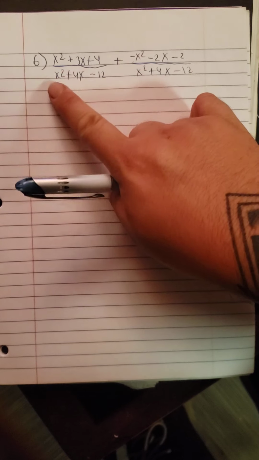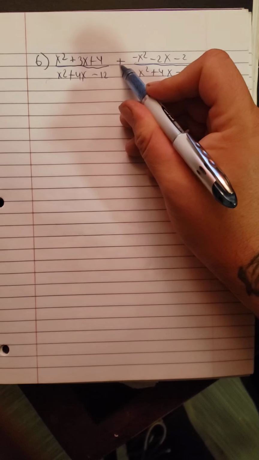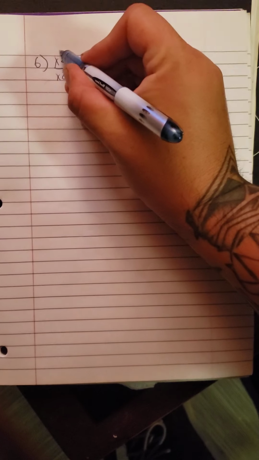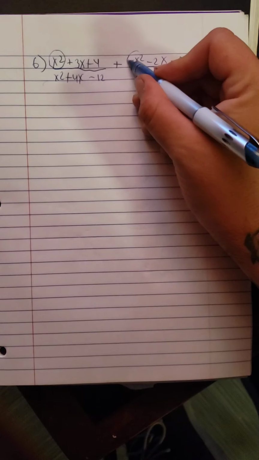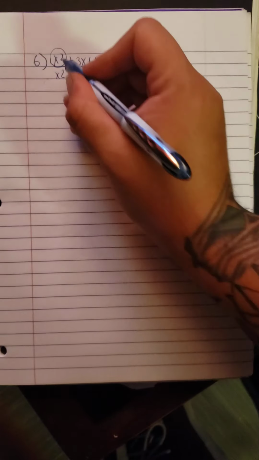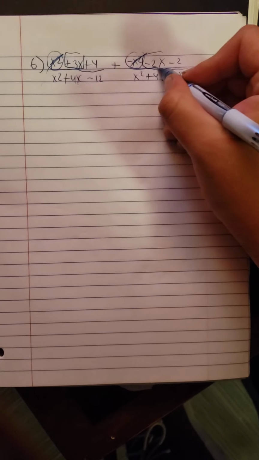So the first thing after that, I'm going to add the top. This is a plus, so I don't need to rewrite it. I can just combine like terms. I have x squared, I have negative x squared. What happens? X squared minus x squared, they cancel out. Let me do a square here. I have a positive 3x and a negative 2x.